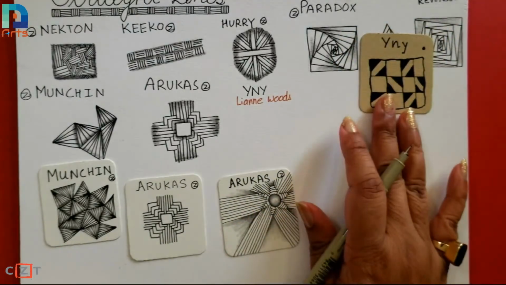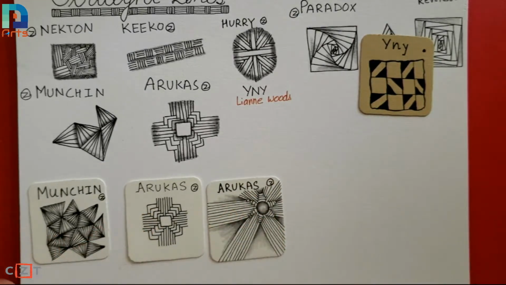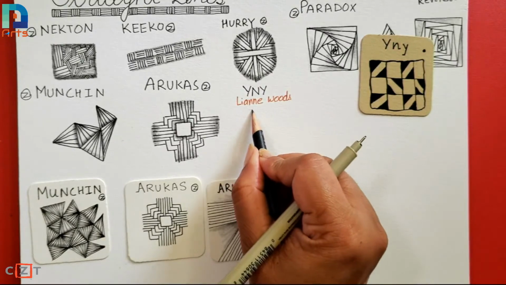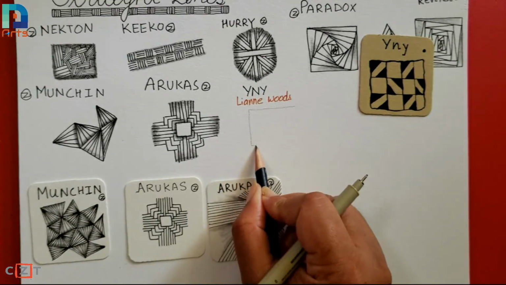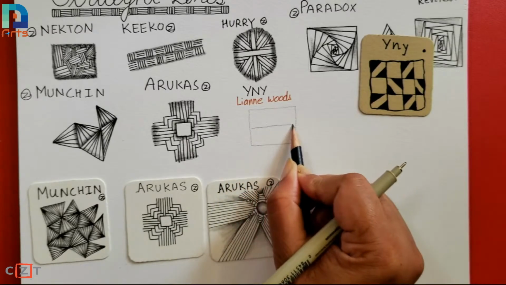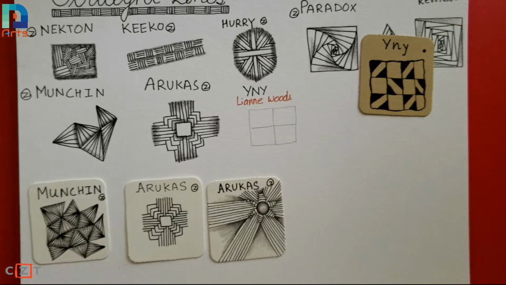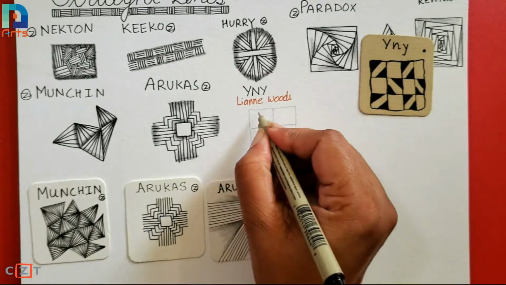Now you can put this tangle into the straight tangle as well as into the grid tangle also. So you draw your space like this, whatever grids you want to draw.